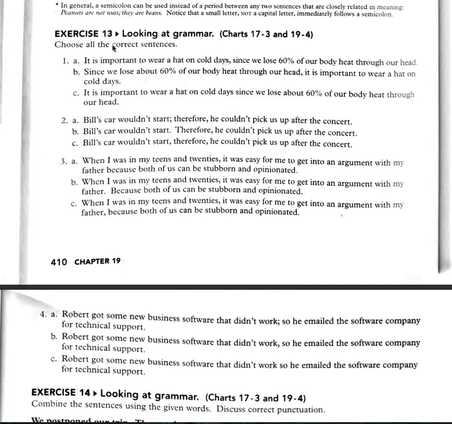Look at exercise 13. Correct or choose all the correct sentences. We have examples A, B, and C in number 1. Okay? So we're going to look at these sentences and determine which ones are correct. Let's do number 1 together.